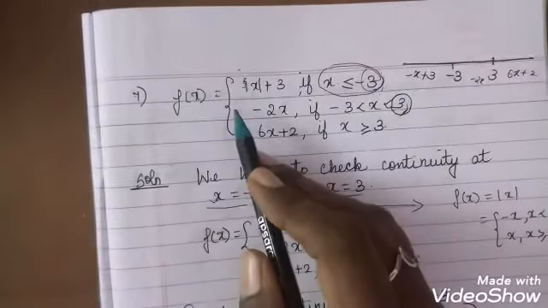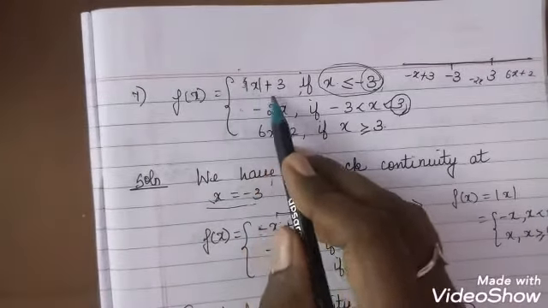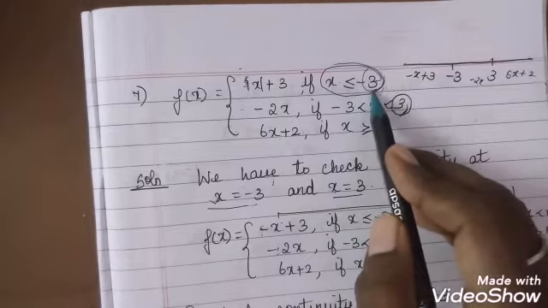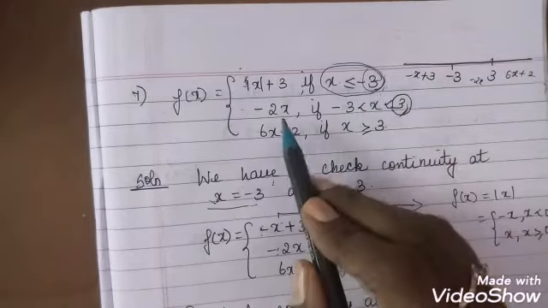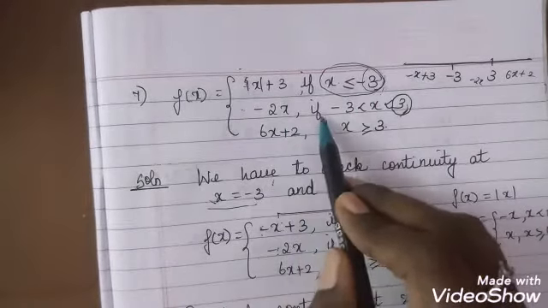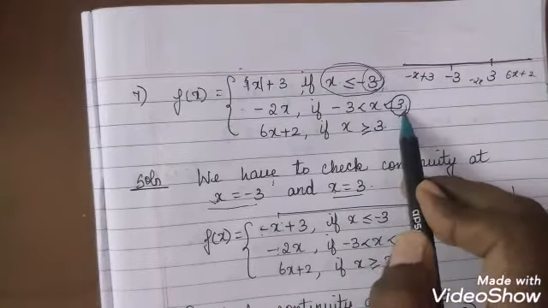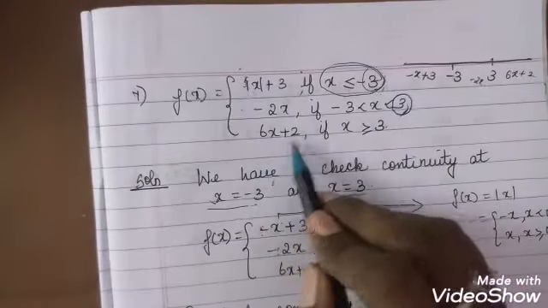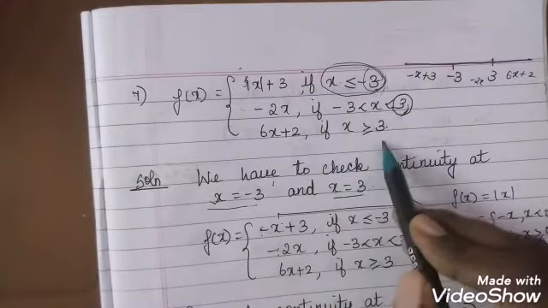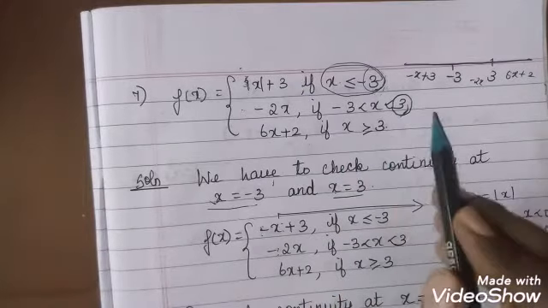7th question. f of x is equal to modulus of x plus 3 if x is less than or equal to minus 3, and it is equal to minus 2x if minus 3 is less than x less than 3, and 6x plus 2 if x is greater than or equal to 3 here.